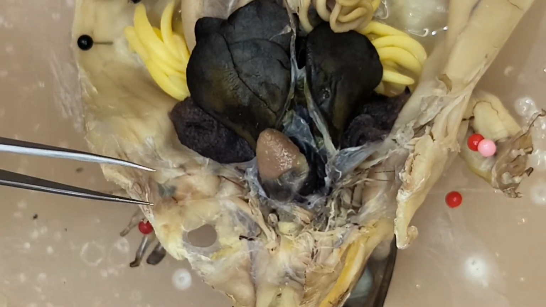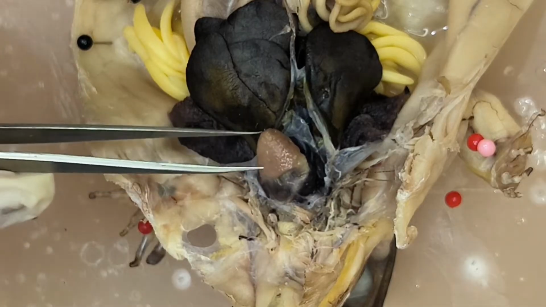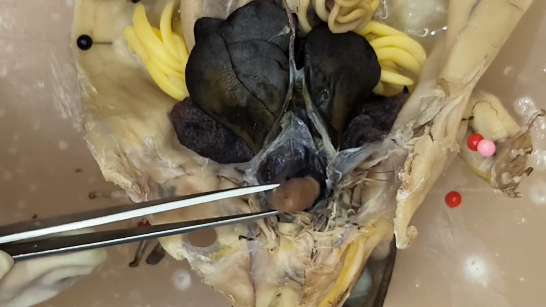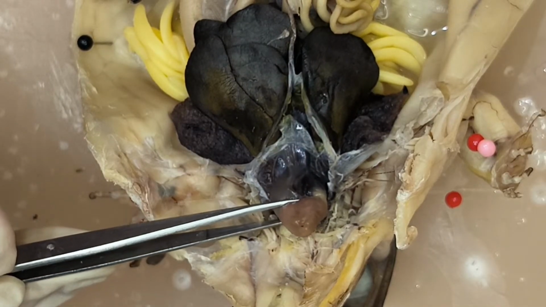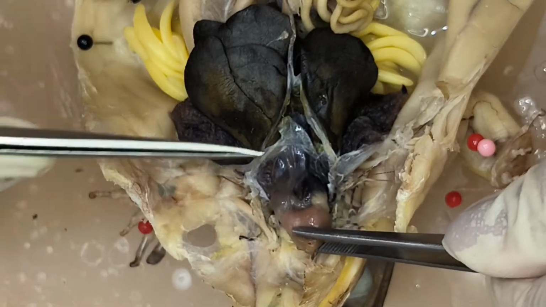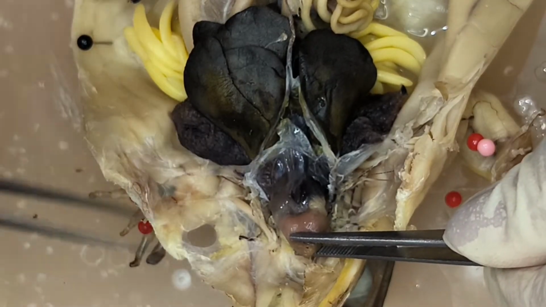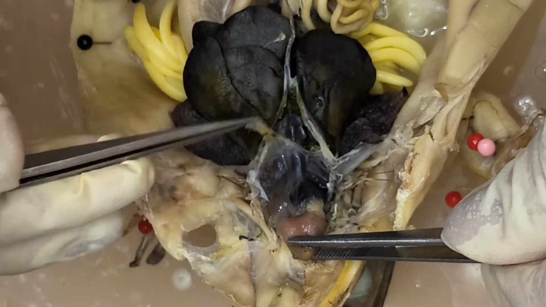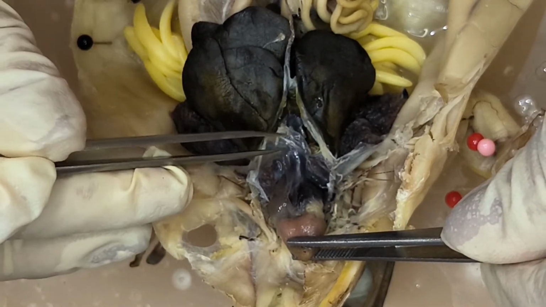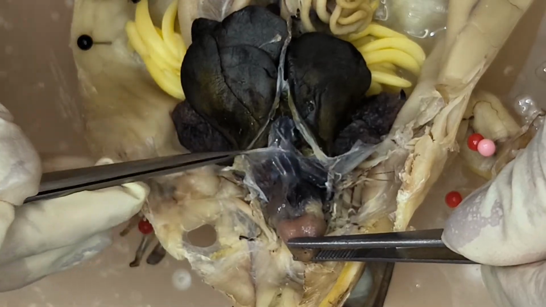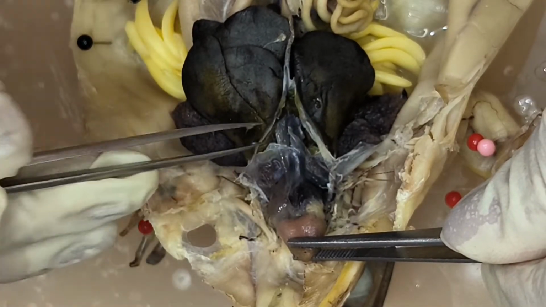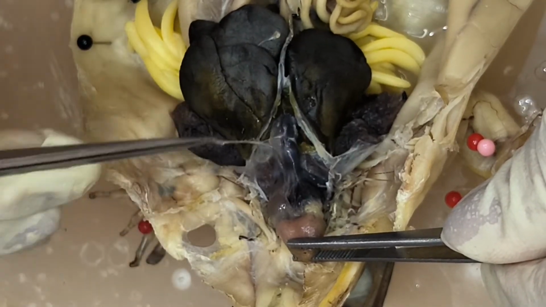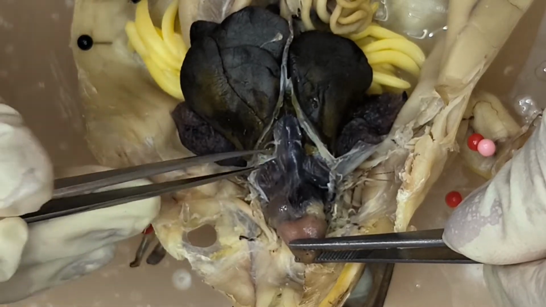What about the branches of the postcava? So to appreciate the postcava, you have to lift the heart again. And then you can see here a very big blood vessel. So this is actually the largest vein in the frog's body. So again, you have to sever the pericardium.